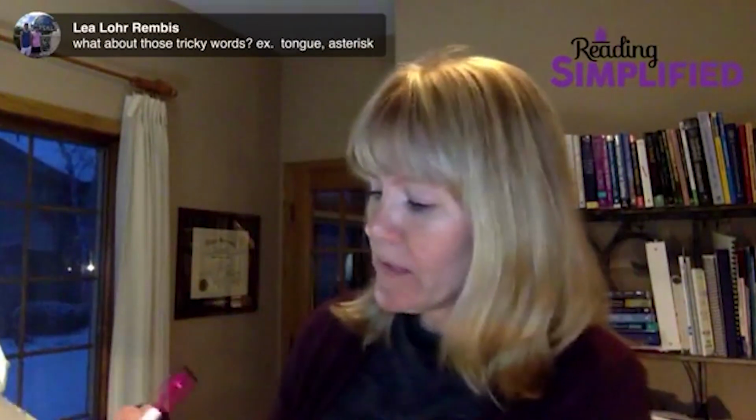And Leah says what to do about those tricky words. Absolutely, they are there. I don't even asterisk. Isn't that bizarre, right? We kind of say asterisk because we're kind of sloppy with our language. Well, first of all, don't let the tricky words trip you up because they're not very frequent. They're very rare. So if a student was coming upon the word tongue, let's see.